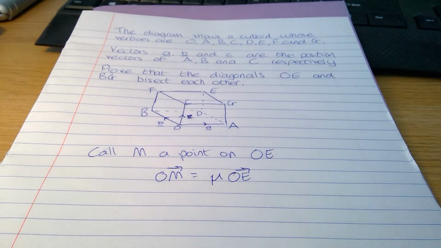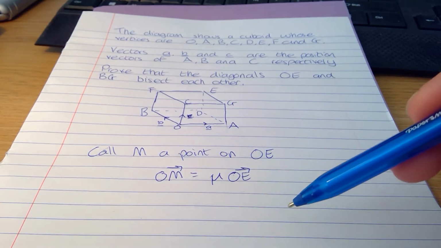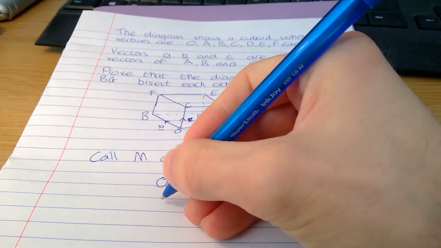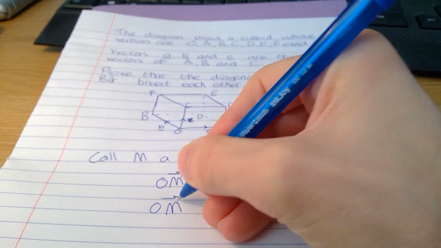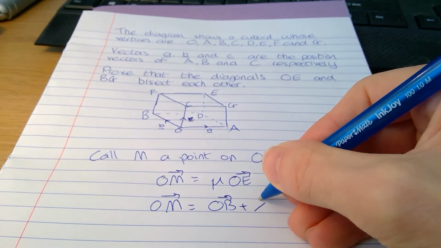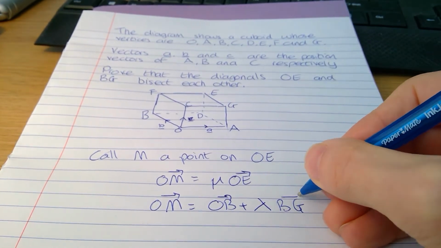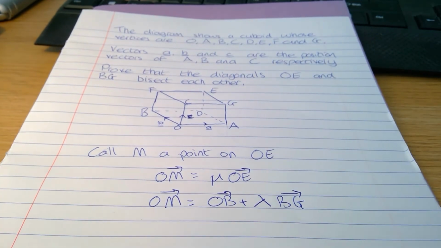We also want to think about if that point's also on BG, then there must be some way of getting to it via going from O to B and then from B to G. So let's say OM can be equal to OB plus some other multiple, lambda, of BG. What we're hoping to show is that we can actually find values where these points will coincide, and we want to show that they're both equal to a half, because then it means that's going to be the midpoint of BG and OE.